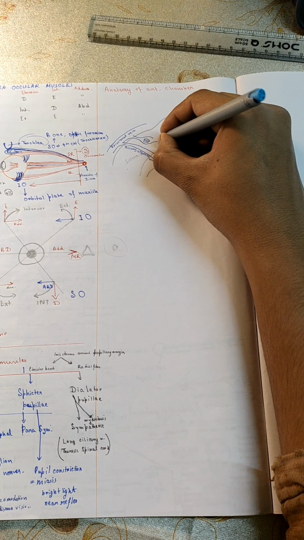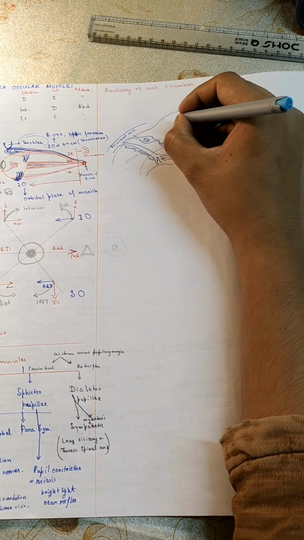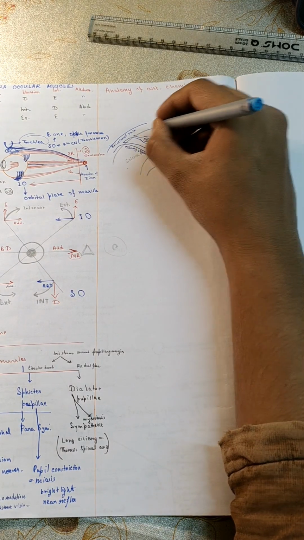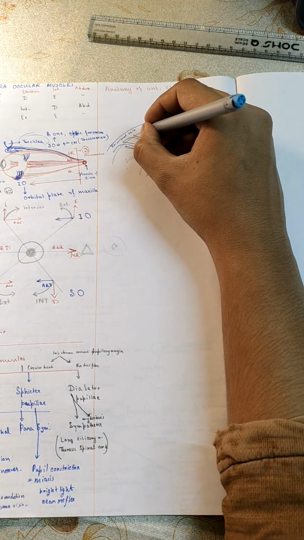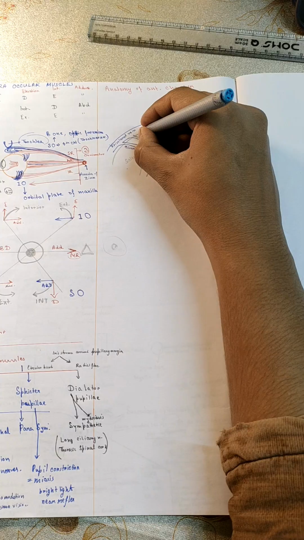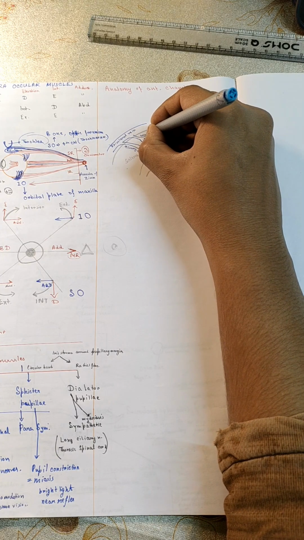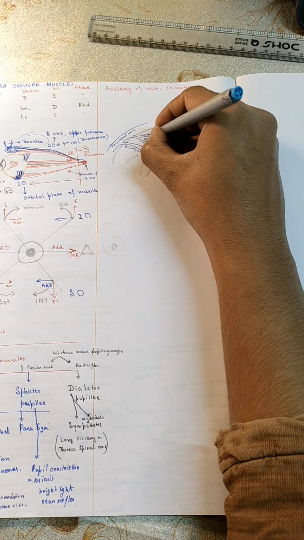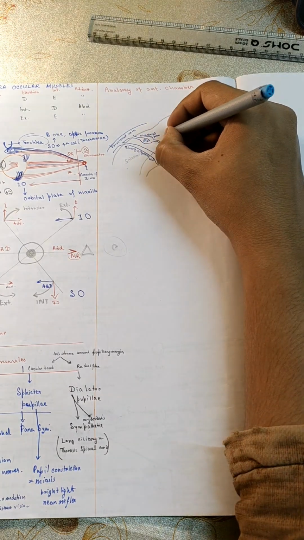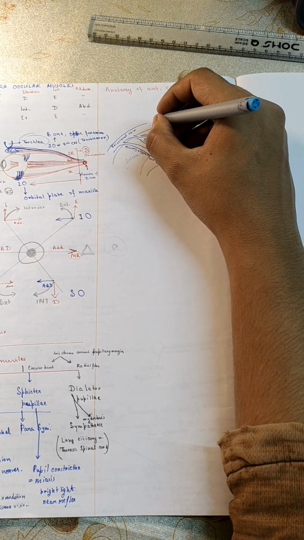So one of this is coming like this. Another one is coming is aqueous vein. So what is this thing? This is a plexus. So inside the sclera, so it is intrascleral plexus, this thing. And another thing is giving to this aqueous vein.